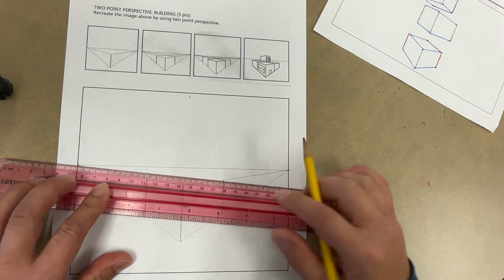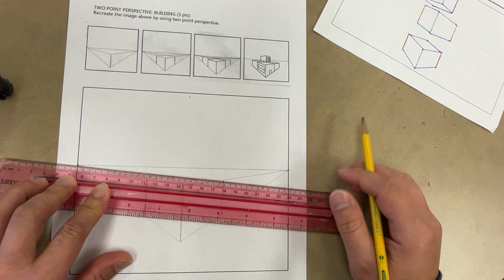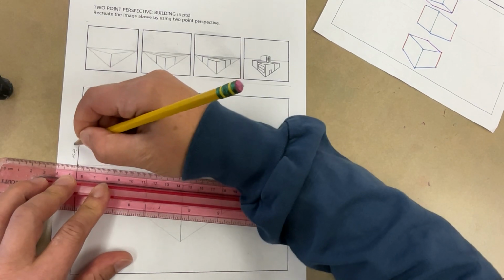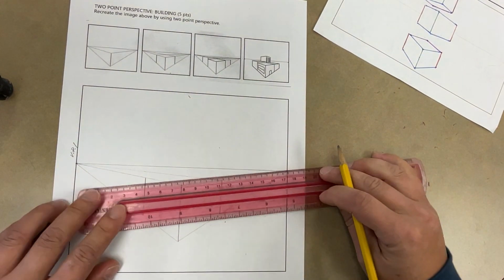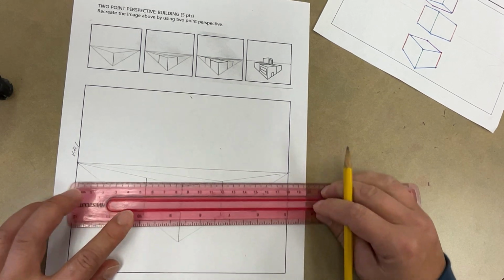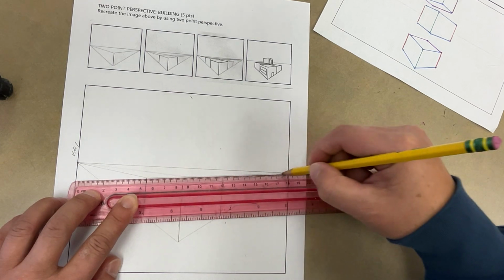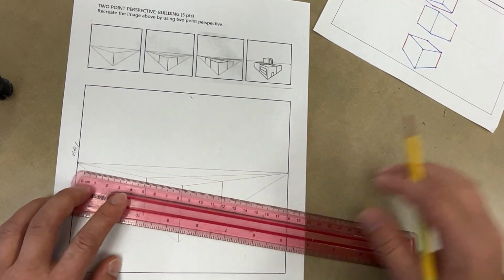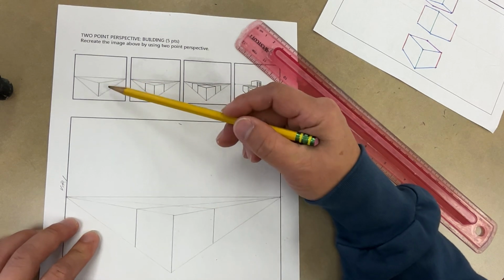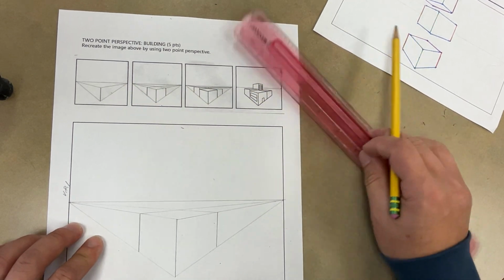So I'm going to take this corner and run that across to vanishing point 1. This corner here, I'm going to run across to vanishing point 2. So now I did step 1, 2. Let's go to 3 now.